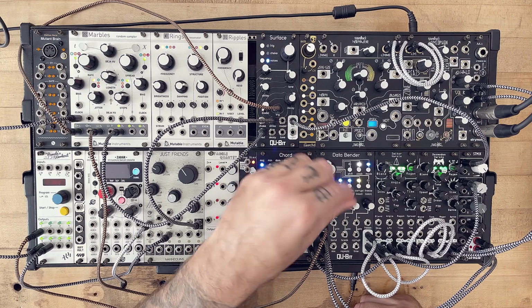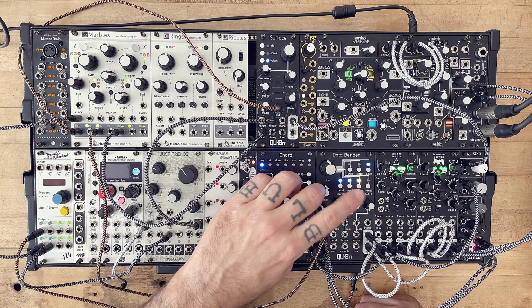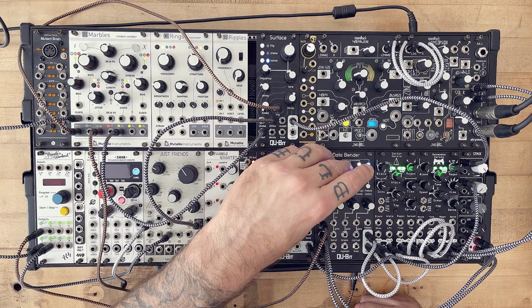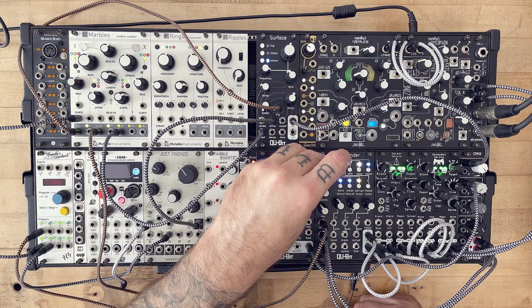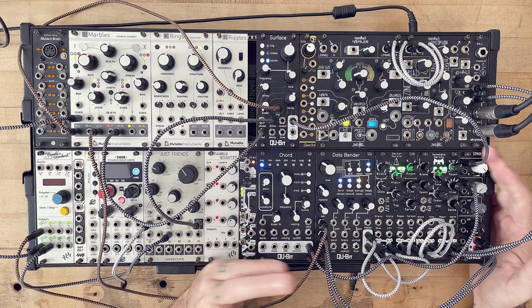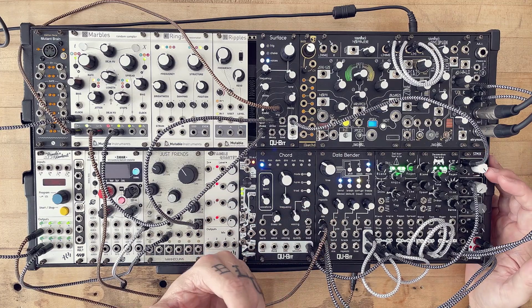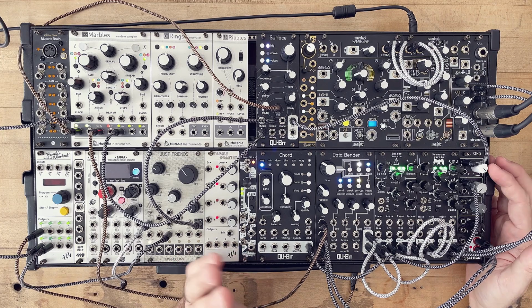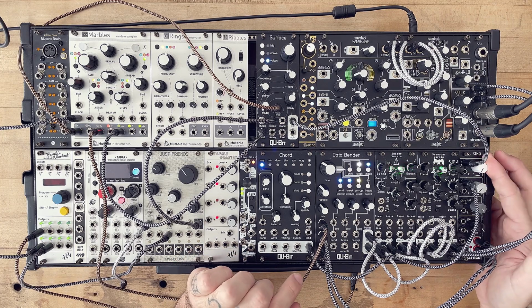So this is bend. Of course, all of these commands work together depending on the time. But as you can hear, it's already very interesting, and it's very interesting also with a boring sound. So let's hear with Chord.